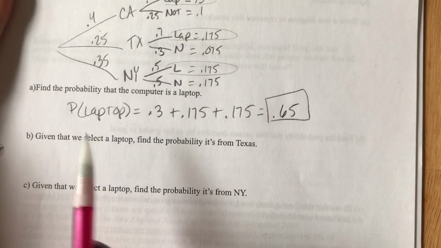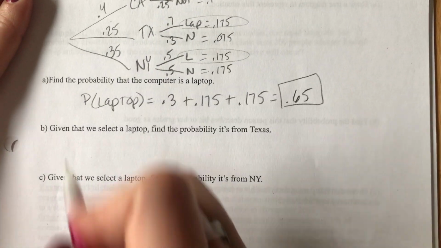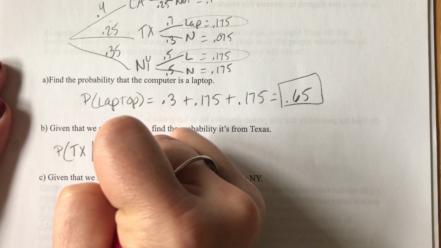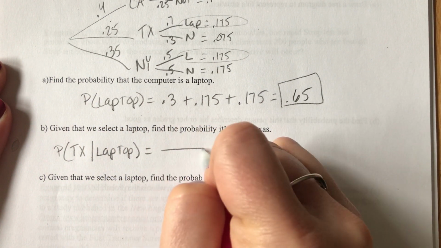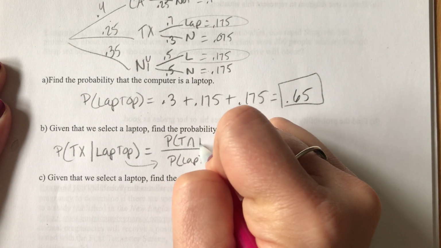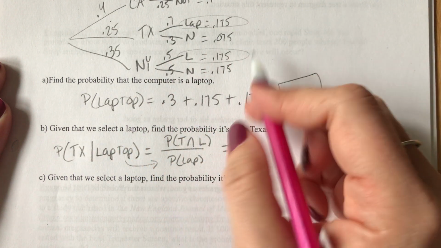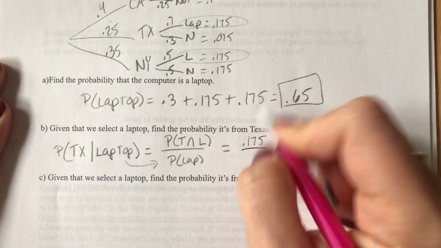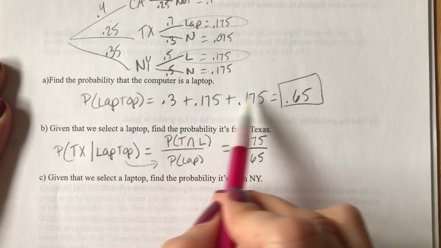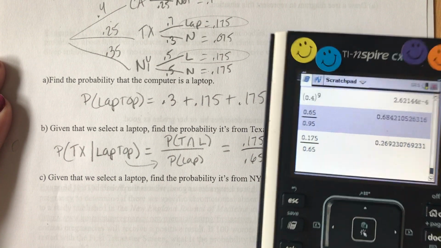Now, given that we select a laptop, find the probability that it's from Texas. So if we know it's a laptop, find the probability that we get something from Texas, given that we know it's a laptop. That means that down here is going to be laptop. Up here is Texas and laptop. Texas and laptop is 0.175, divided by the probability it's a laptop, which is this here. Keep in mind, guys, you must show this addition to get this 0.65. And then we're going to have 0.175 divided by 0.65, and we get 0.2692.